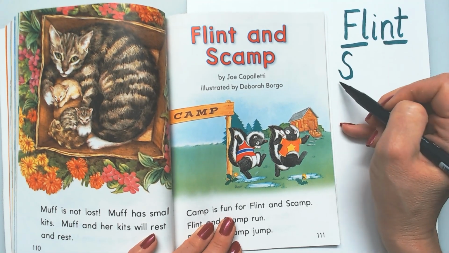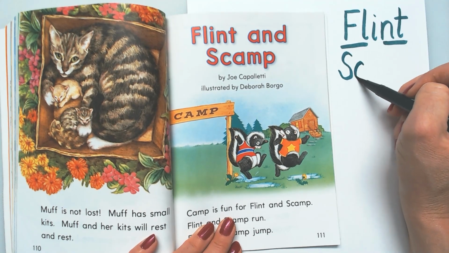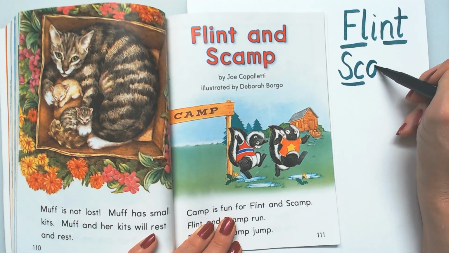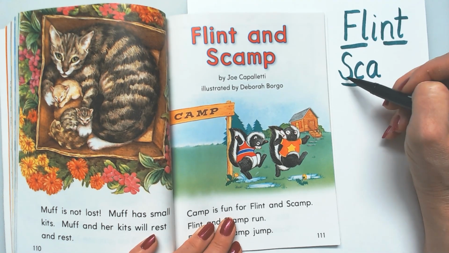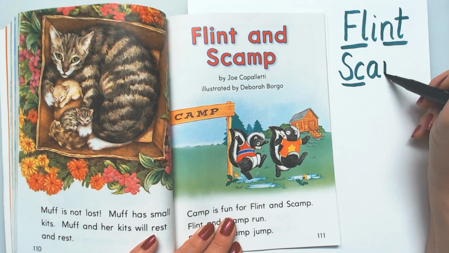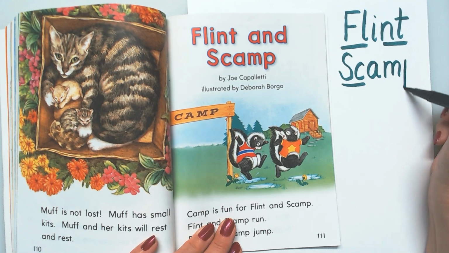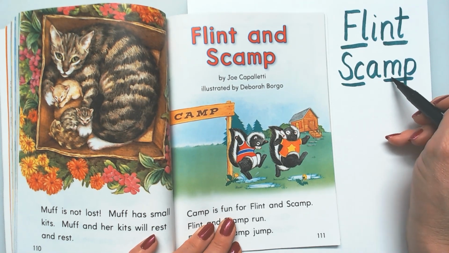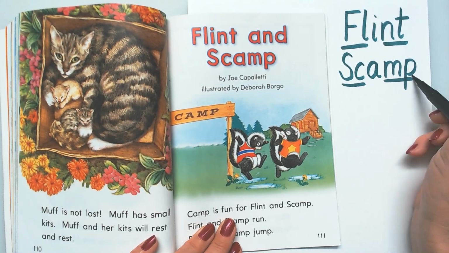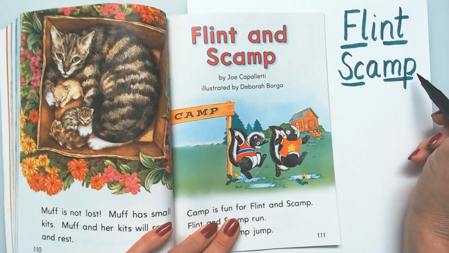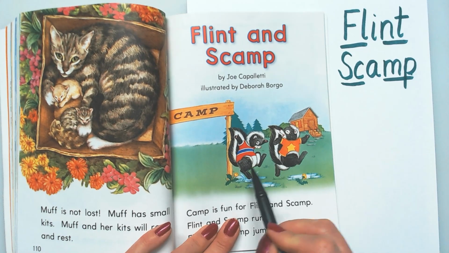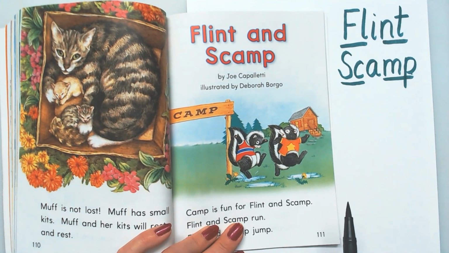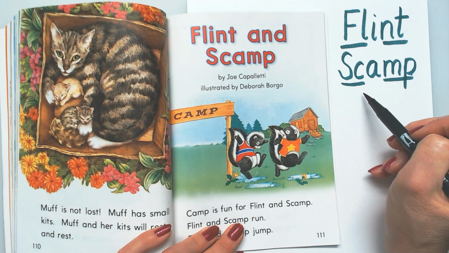Here's the name of another character. I'm starting off with a capital S because all the names, even animal names, begin with a capital letter. Sk, amp, scamp. That's the name of one of these characters. We have Flint and Scamp. Remember that when we're reading, we're doing all the hard work right now.